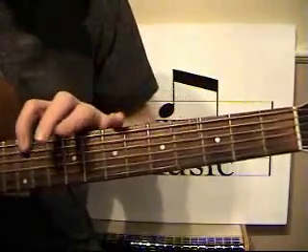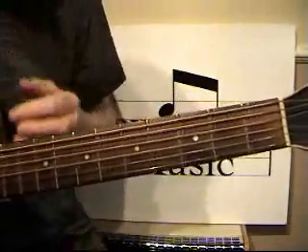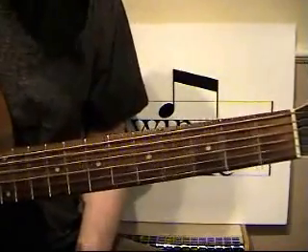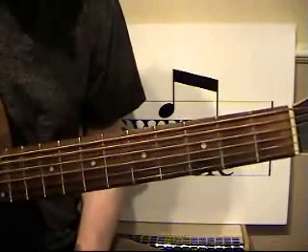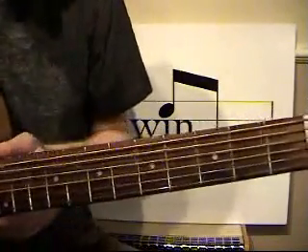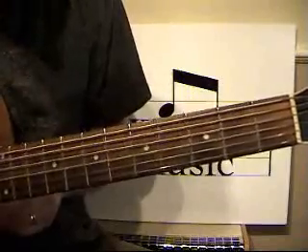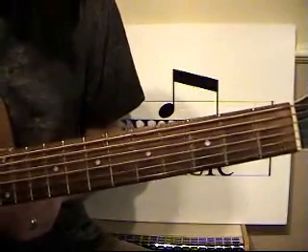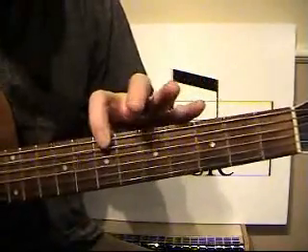G, A, B, C sharp, E. By the way, I'm going to be doing a recap lesson in 2 or 3 lessons' time to recap what we've done over the past maybe 4 or 5 lessons. So look out for that one. It will hopefully consolidate and reinforce everything we've done. So that's G, A, B, C sharp, E.